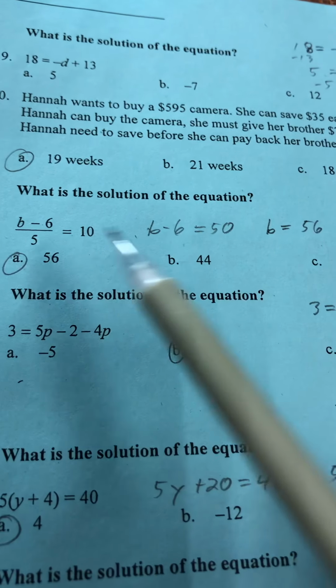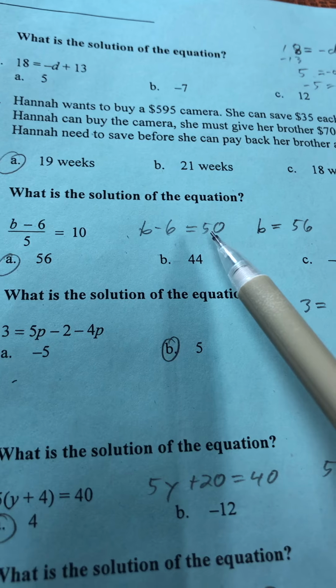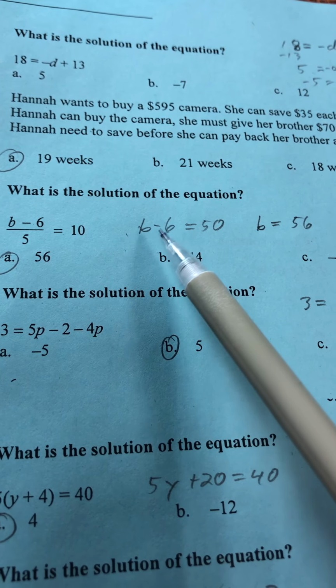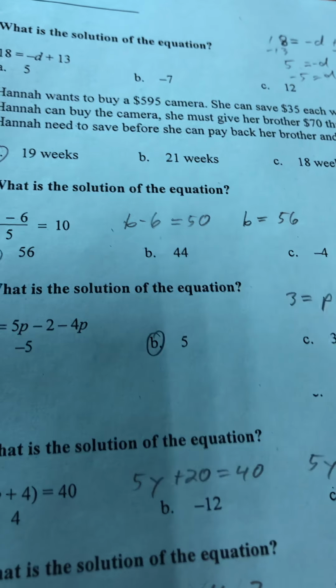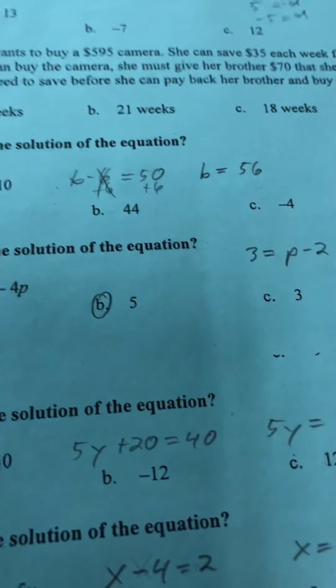For 21, what I did was I multiplied both sides by 5. So I got B minus 6 equals 50. And then I added 6 to both sides, and I get 56.